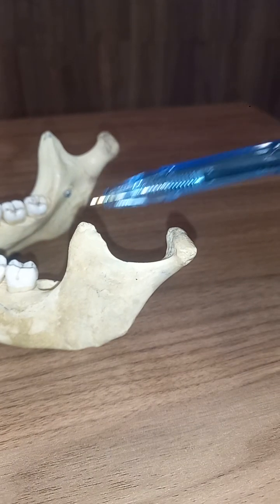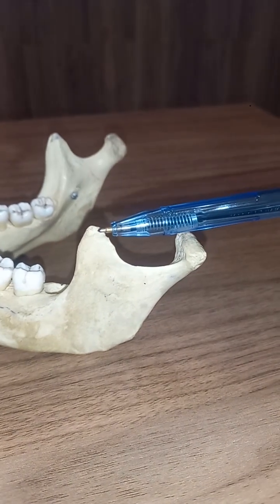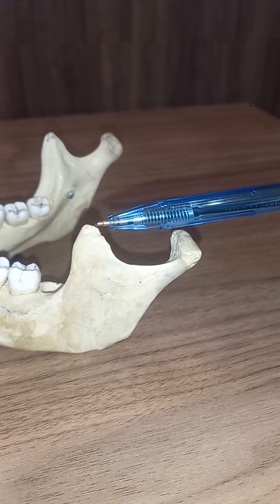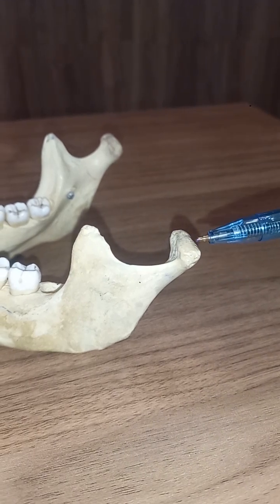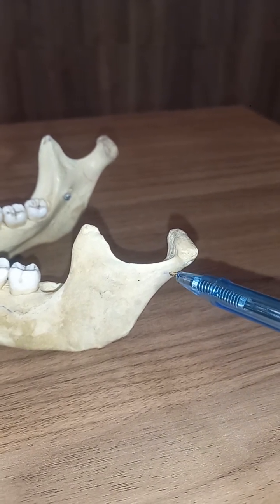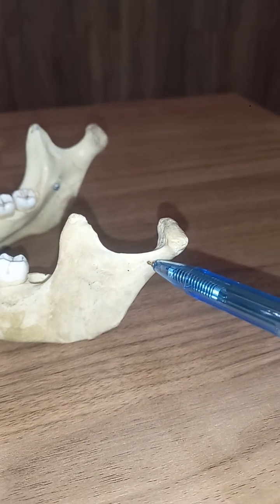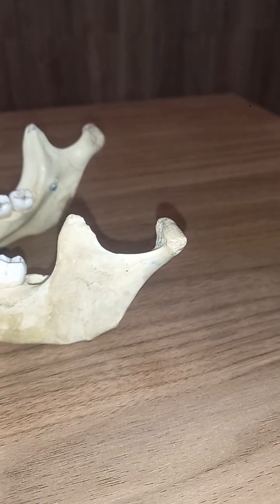At the processes, first of all, the coronoid process. At the coronoid process, temporalis muscle is attached, and at the condylar process, at its neck, lateral pterygoid muscle is attached at the inner side.